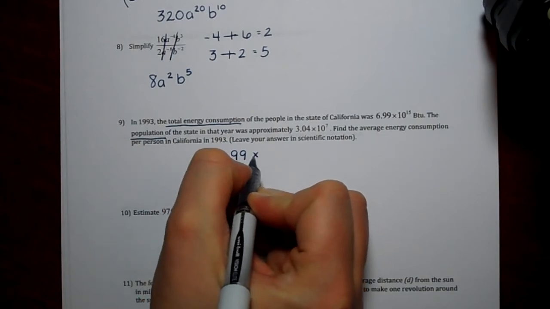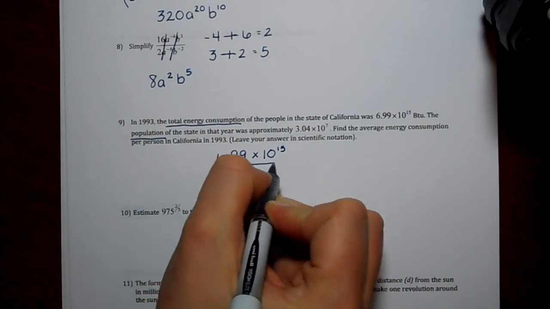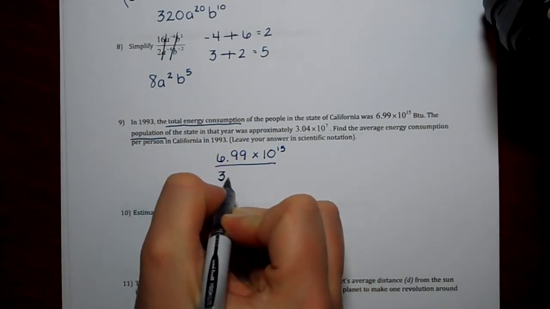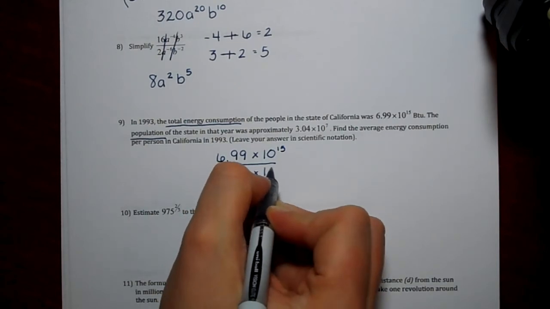6.99 times 10 to the 15th. That's that total energy we were talking about. And divide it by the population, 3.04 times 10 to the 7th.